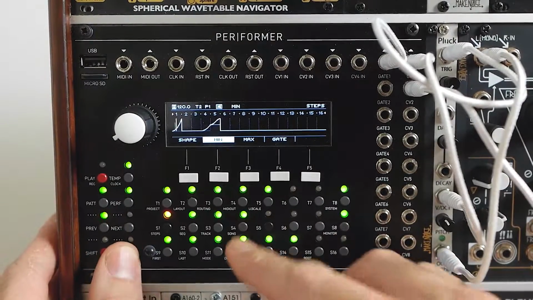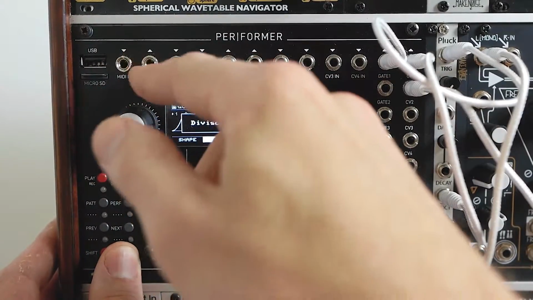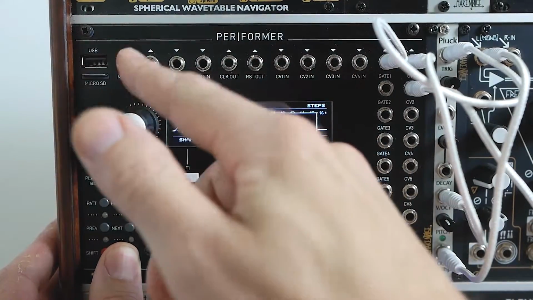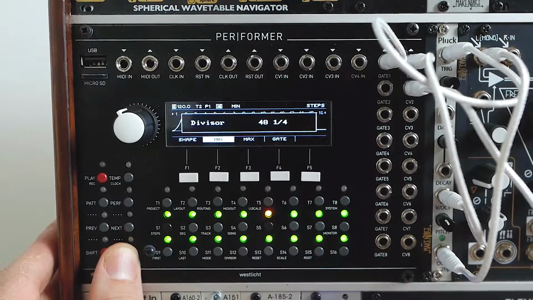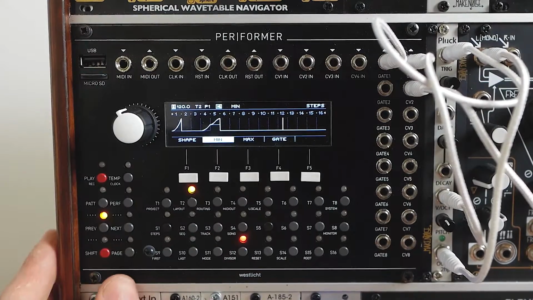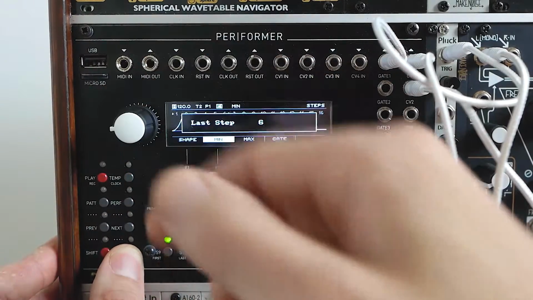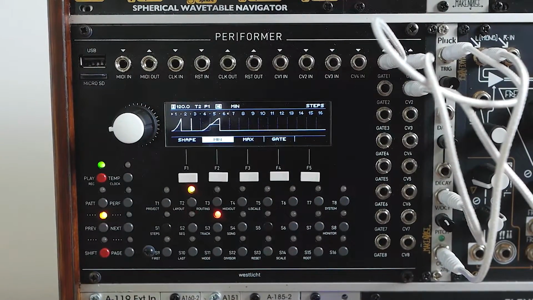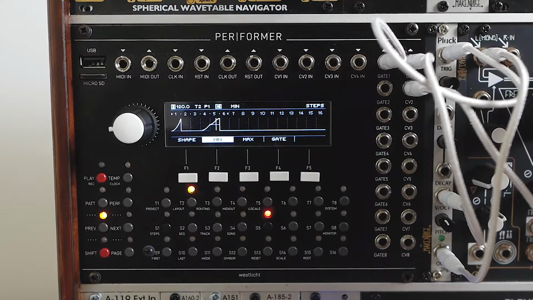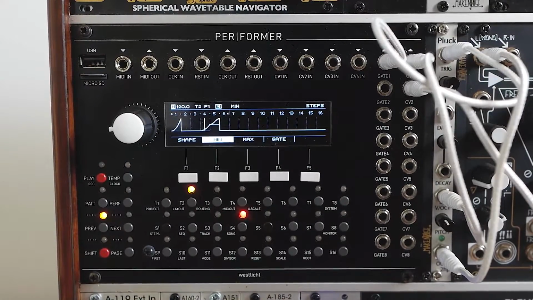So if we go to page and divisor, then scroll this, oops, wrong way, to quarter notes, and then also let's go to page and last, make it like 6. So that's quite a bit better. Just close my filter a bit so you can hear it a bit more dramatically. Yeah, not bad, not bad.